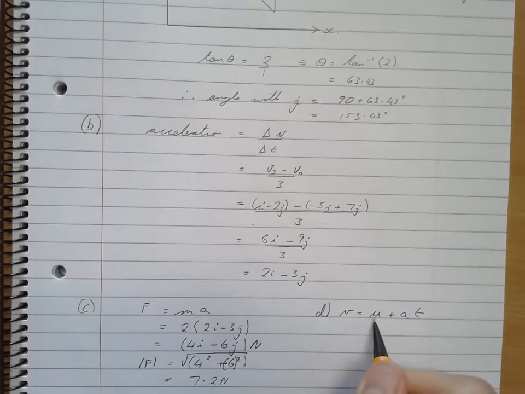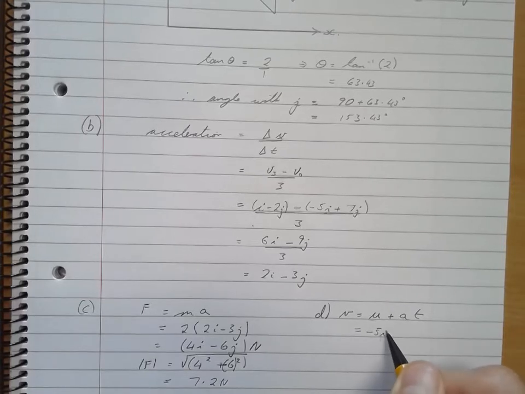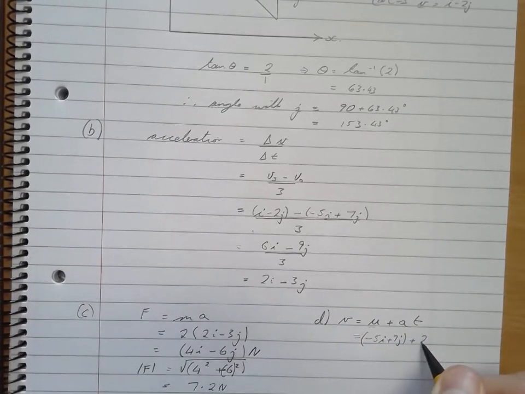This is the initial velocity, and this is how much the velocity is changing. The initial velocity is minus 5i plus 7j from the question. And then the acceleration we've already found in part B, which is 2i minus 3j, times time. And we just want this in terms of t.